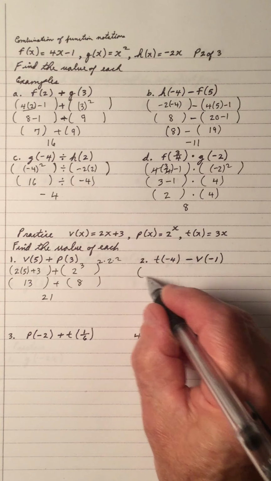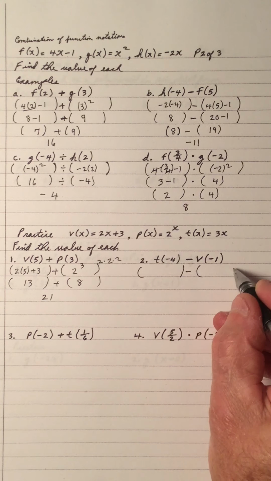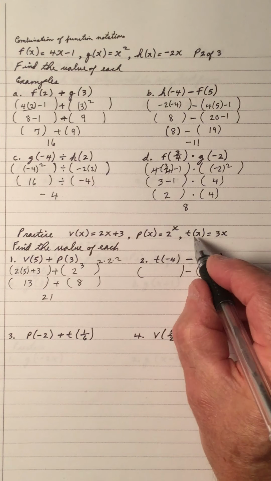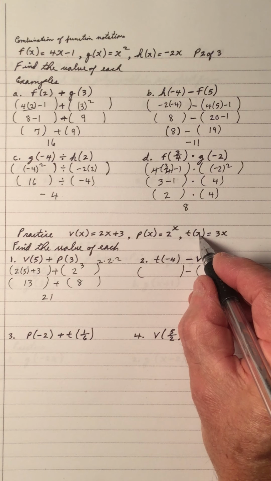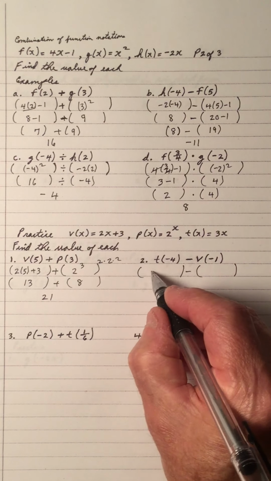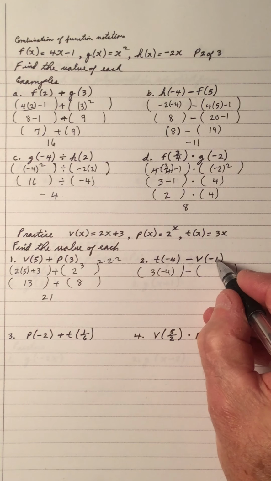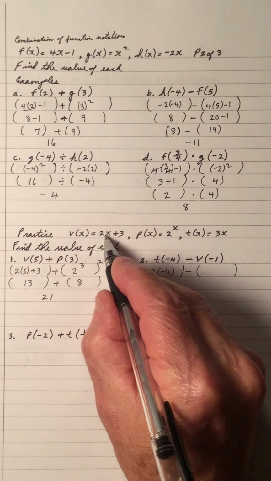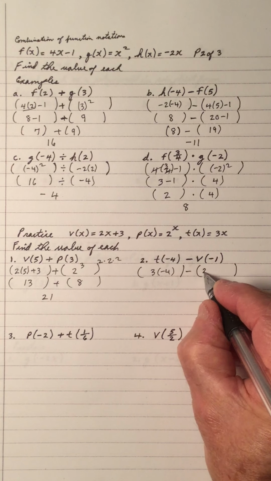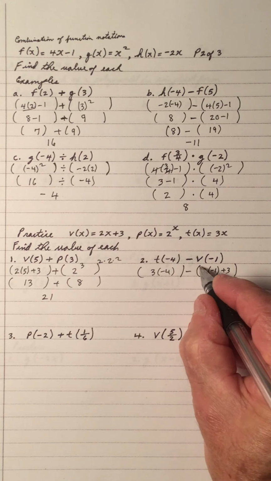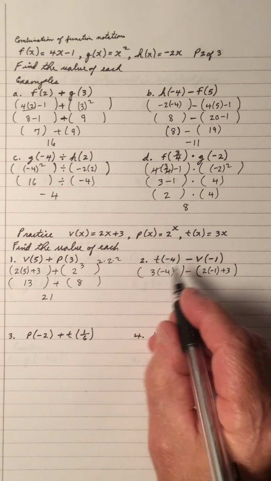Number 2, again, let's do the double brackets. The t of negative 4: x is negative 4, so it's 3 bracket negative 4. The v of negative 1: we're putting in negative 1 in the place of x, so it's 2 bracket negative 1 plus 3. So sub the x in each.